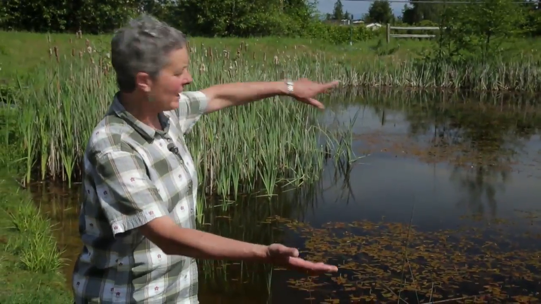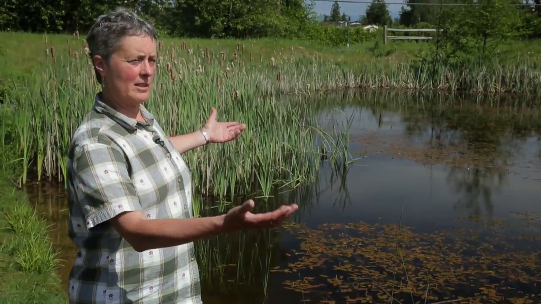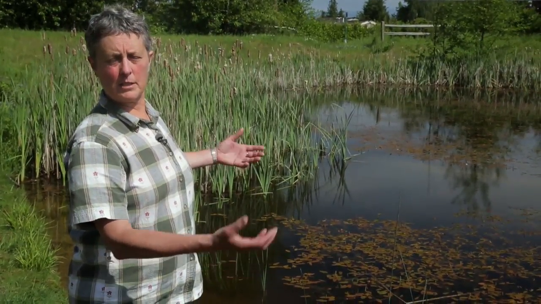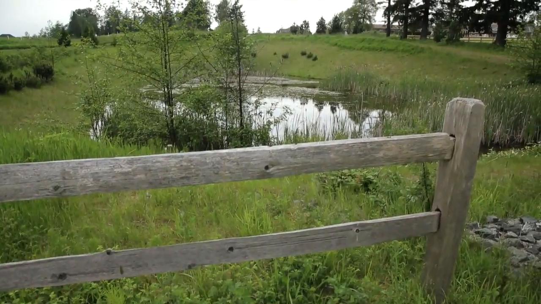We got the cattails ringing the sides of the pond. You know, this is a nice, well-functioning system. It's improving water quality as the water moves out of the pond.